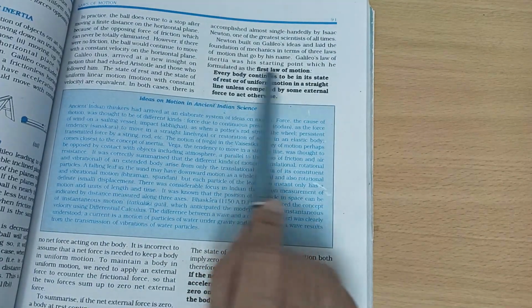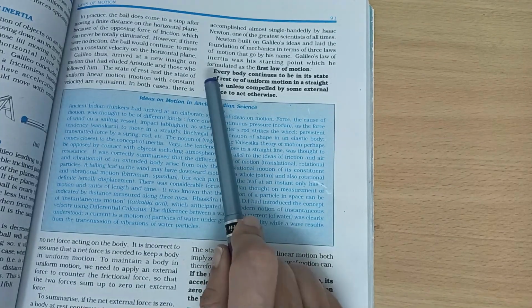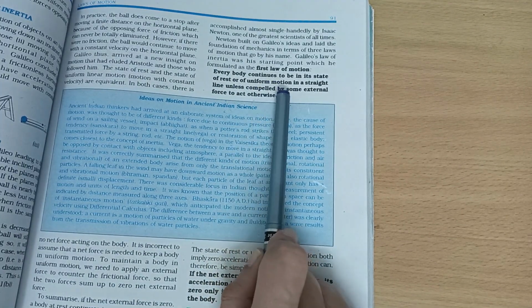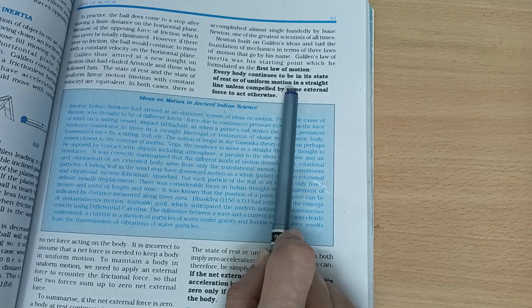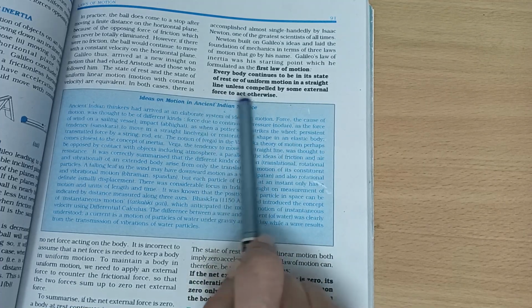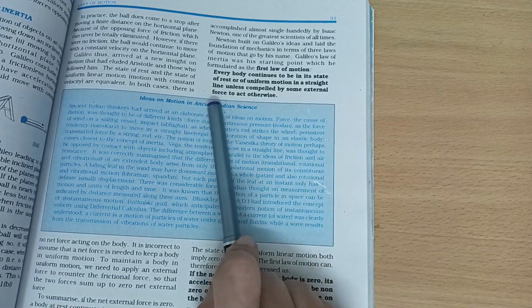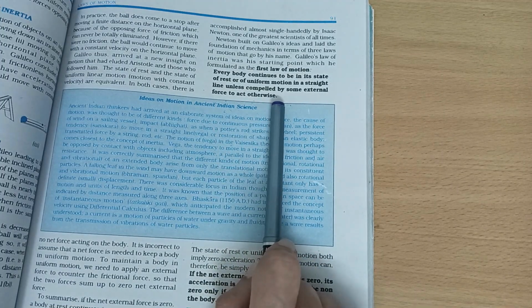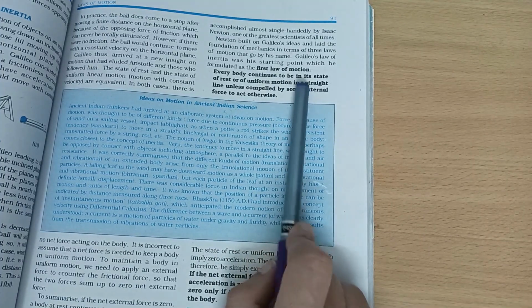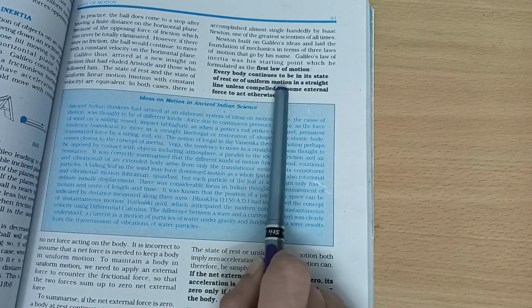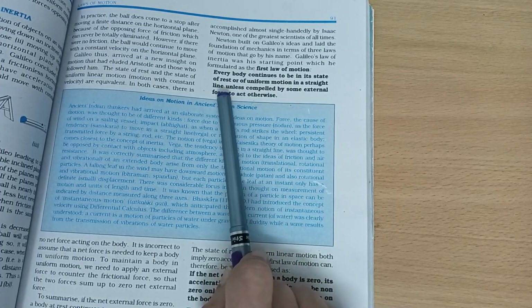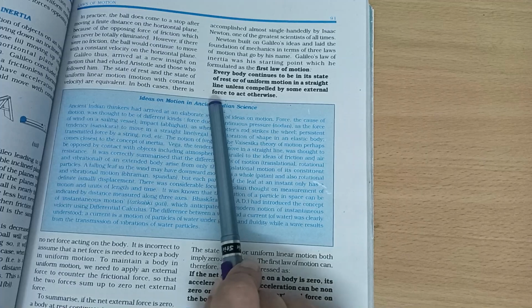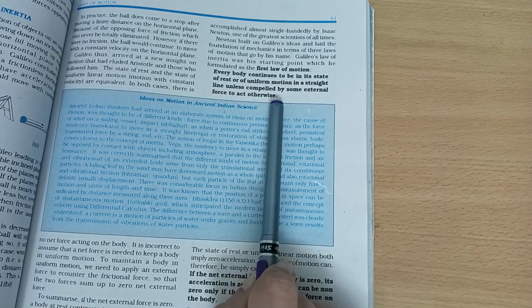So here is the first law of motion. Every body continues to be in a state of rest or of uniform motion in a straight line unless compelled by some external force to act otherwise. Let me repeat this first law of motion. Every body continues to be in a state of rest or of uniform motion in a straight line unless compelled by some external force to act otherwise.